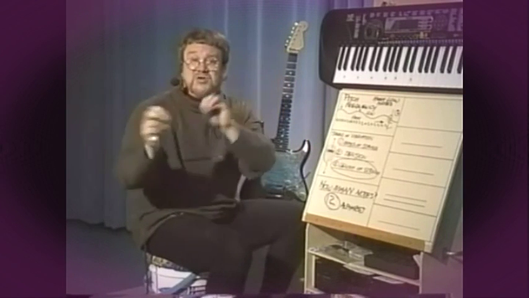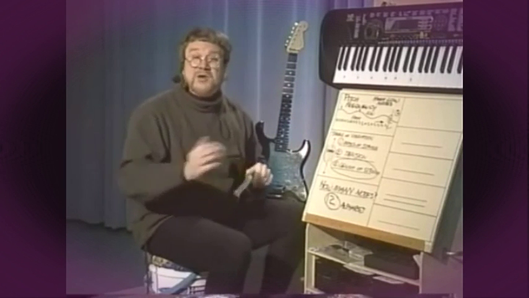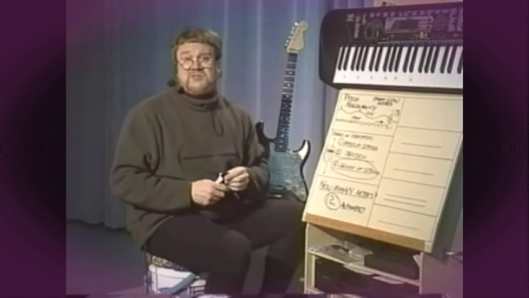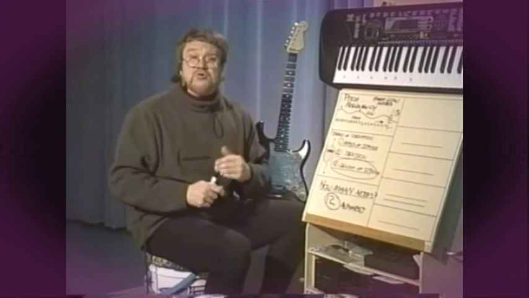Well, in music, we have our 12-unit alphabet. We select units out of it and form them into patterns, but we don't call them words. We call them things like chords and scales and melody and harmony and stuff like that. And that's what so much of this program is going to be about: learning how to create these patterns.